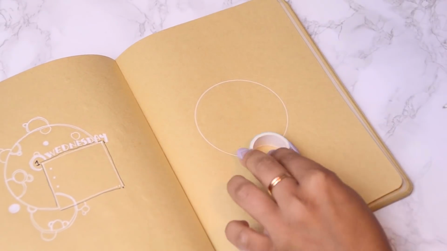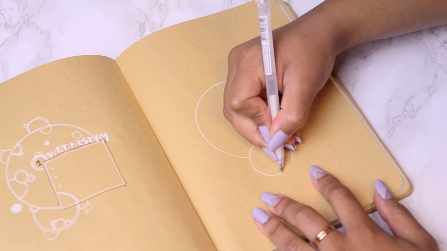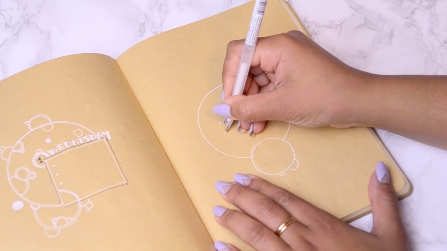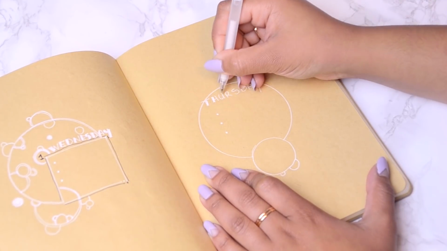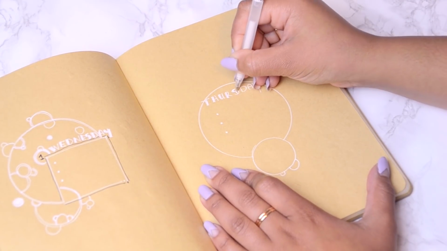On the right page, instead of a square box, I decided to make a giant moon with smaller ones added. In the end, I used my pink brush pen to color in some of the moons and put some lines on both centers.